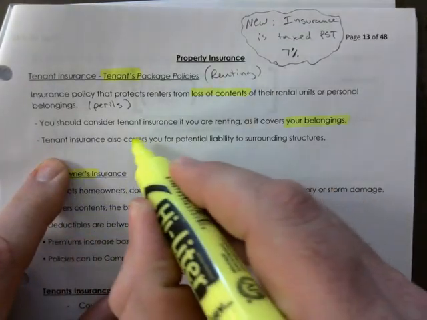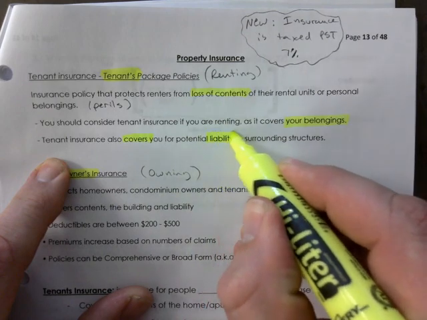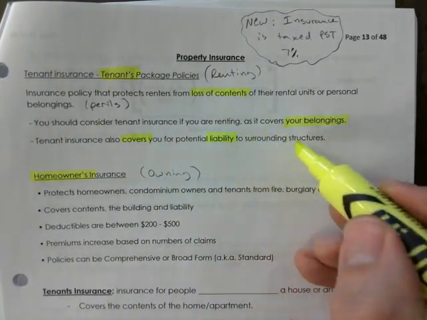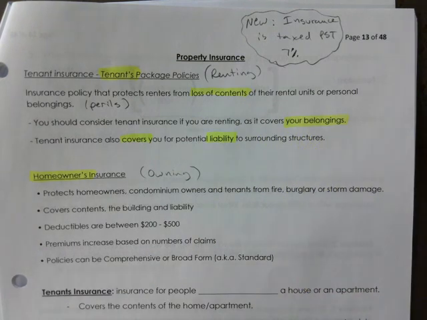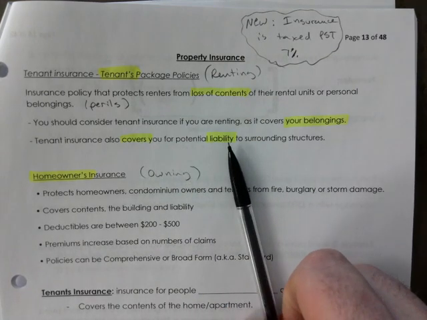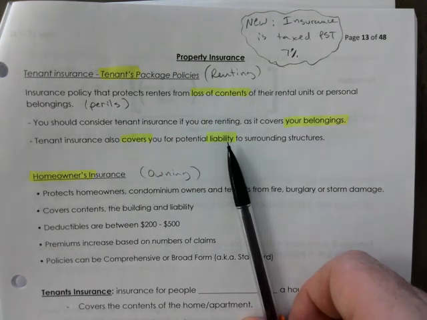Tenant insurance also covers liability, right? To your surrounding structures or to your neighbors. This is the example I use. Something was wrong with my tub. I used to rent, and there was a leak from the tub. My kids would always fill up the tub, and I had a 2 and a 1 year old.